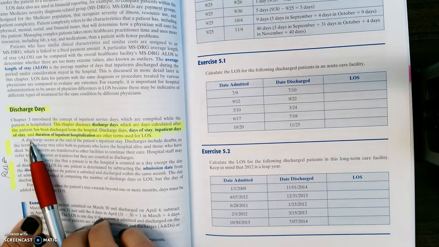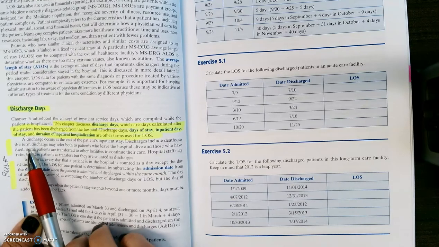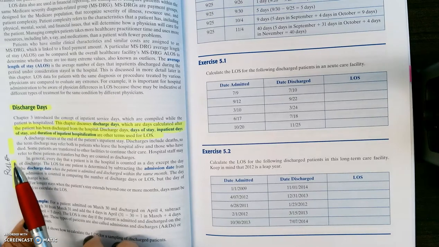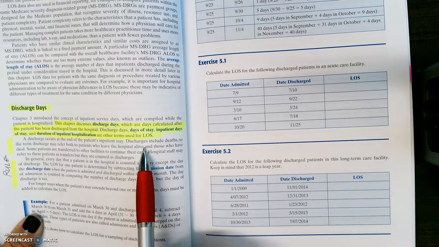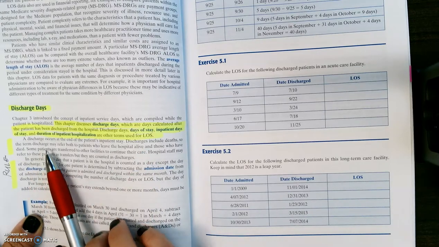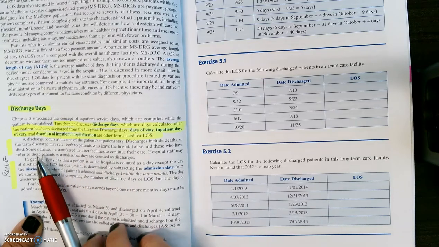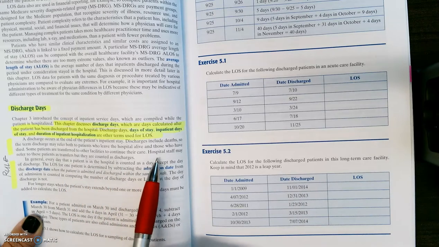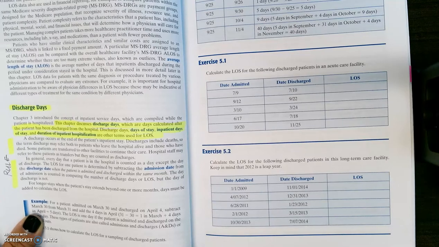And the second paragraph is more of a reminder of what the definition of a discharge is. A discharge occurs at the end of an inpatient stay. Discharges include deaths, so the term discharge may refer to patients who leave the hospital alive and those who have died. Some patients are transferred to other facilities to continue their care. Hospital staff may refer to these patients as transfers, but they are counted as discharges.